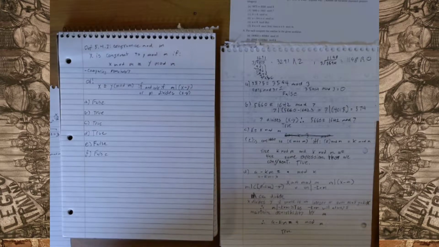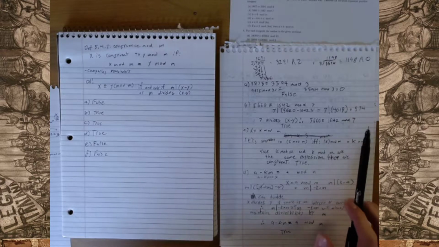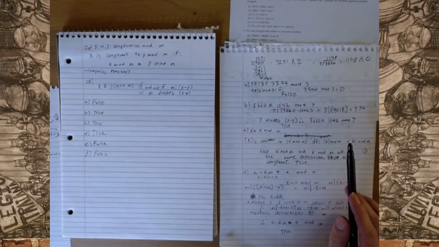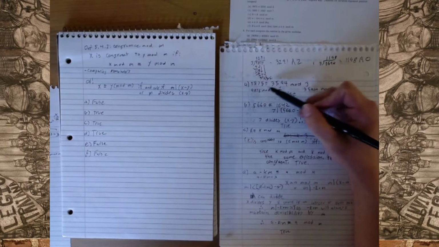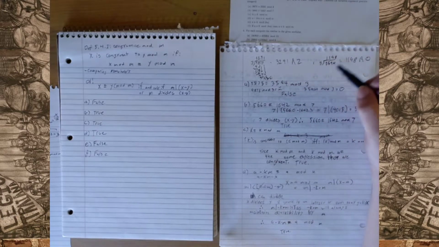Alright, so for oral homework 6, I was assigned problems 3, A through F for the modular arithmetic section. So this is all going to be testing the congruence of different statements. For example, A here is 9,875 is congruent to 3,594 mod 3.